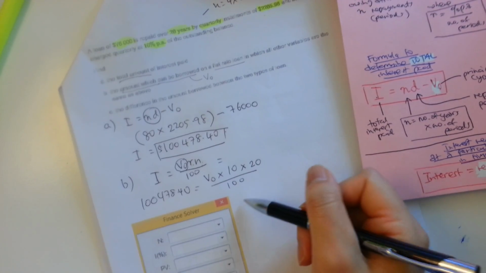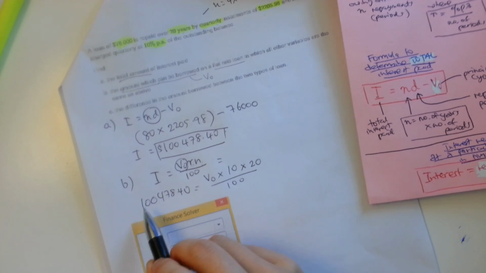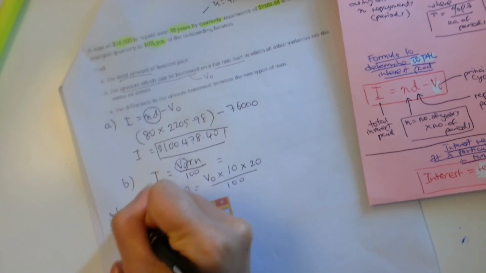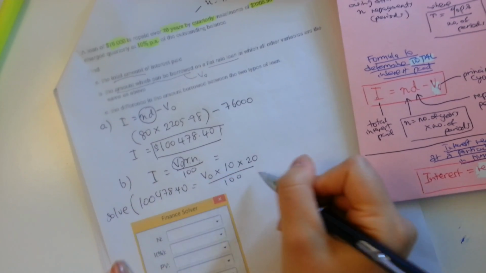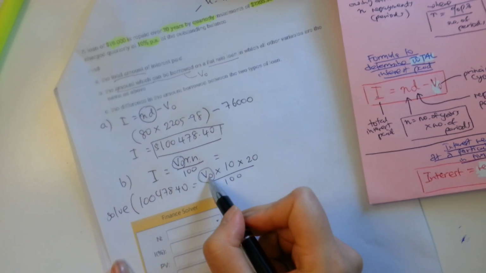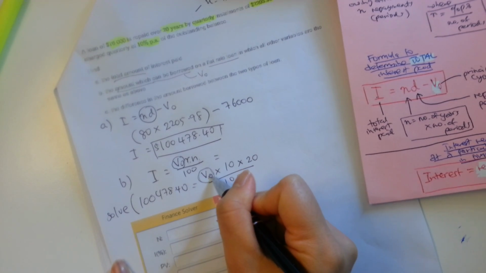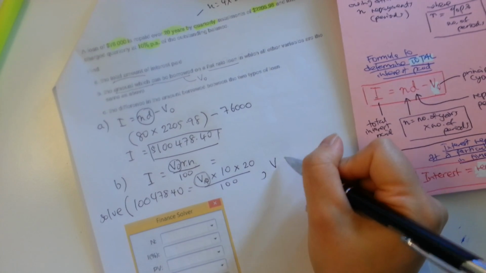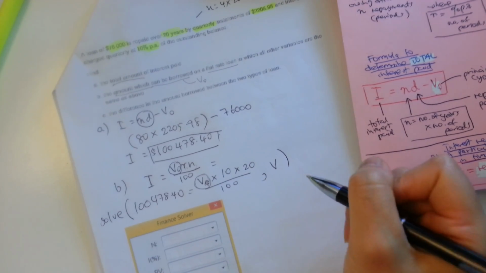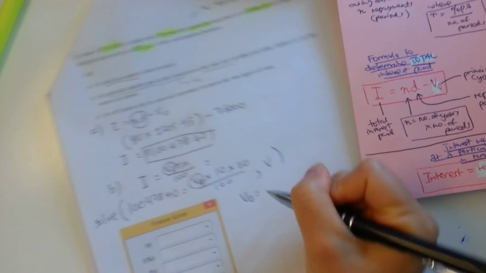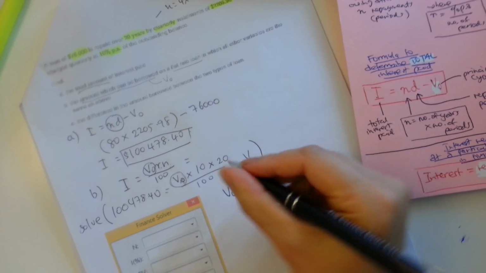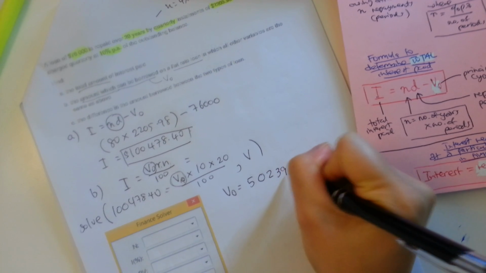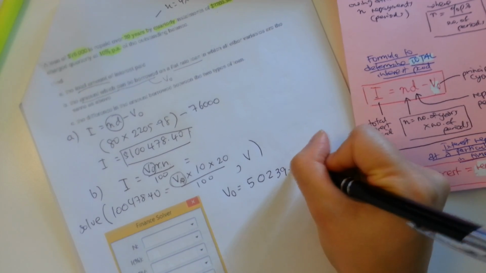Now, in your calculator, once again, you can transpose and solve for this, or you can just put it in the calculator using our solve function. So to use your CAS, solve, open bracket, enter everything in, use one letter to represent your V0. So let's just say we used V, comma, ask the calculator to calculate V for you, and the calculator will tell you that V0, or the amount that you can borrow under the same conditions, would be $50,239.20.